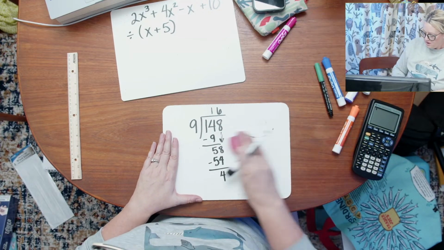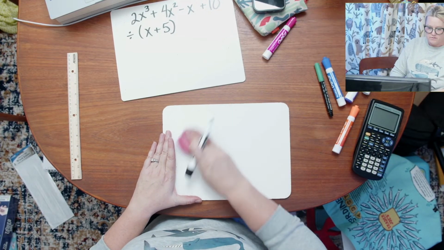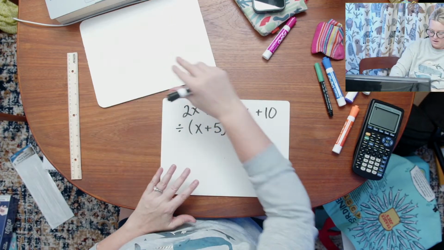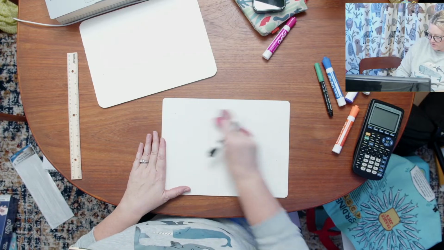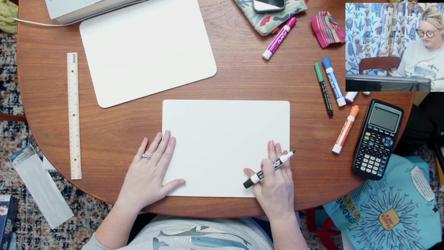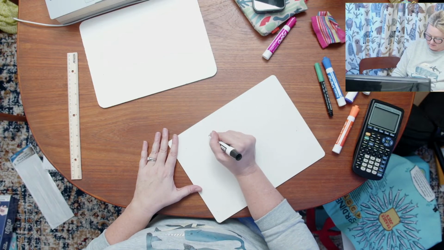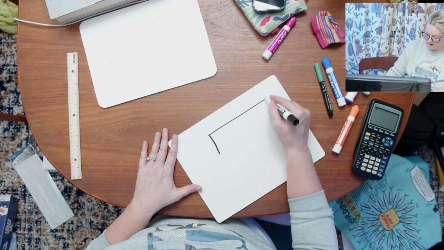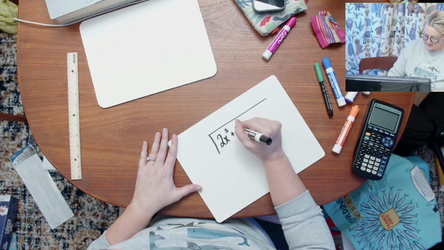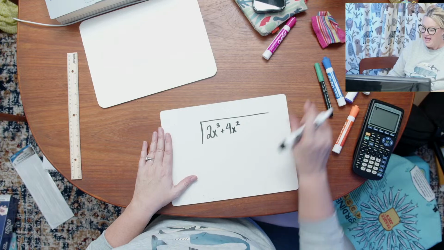Okay. So when we do this review, then we can go through and start actually dividing. Oh my God, I just erased my whole polynomial. Oh no. Okay, I'm going to have to try to remember what I had written. Okay, so let's do 2x to the third plus 4x squared.